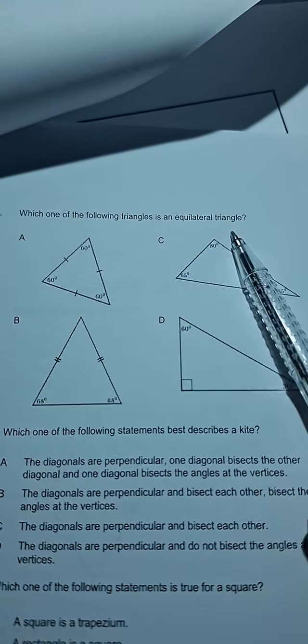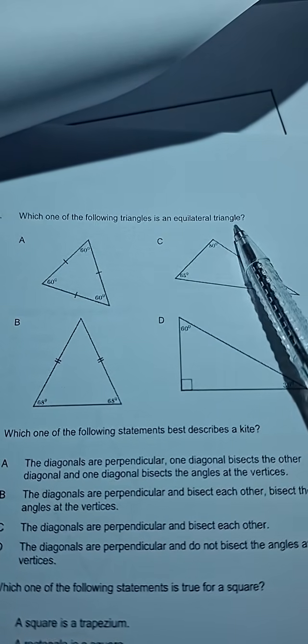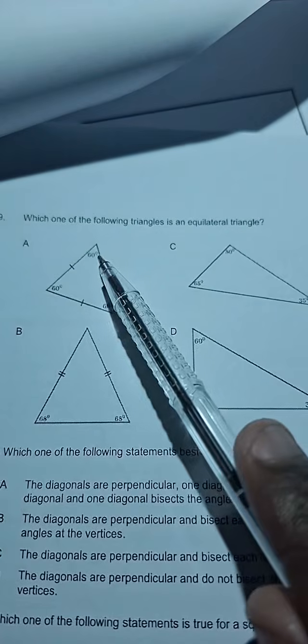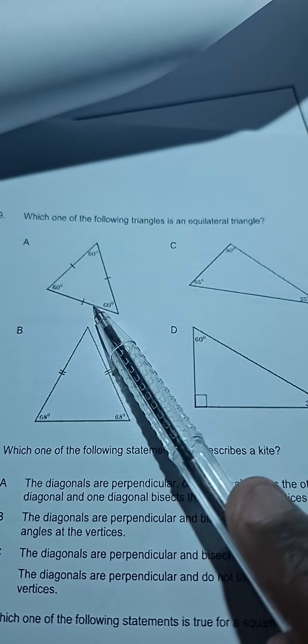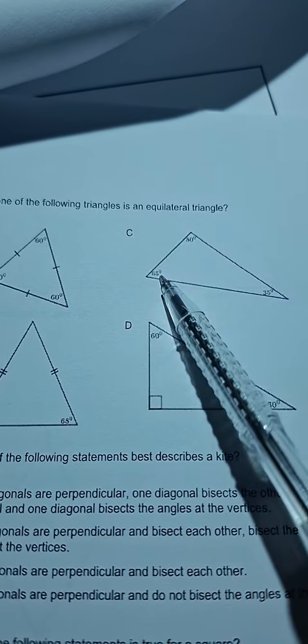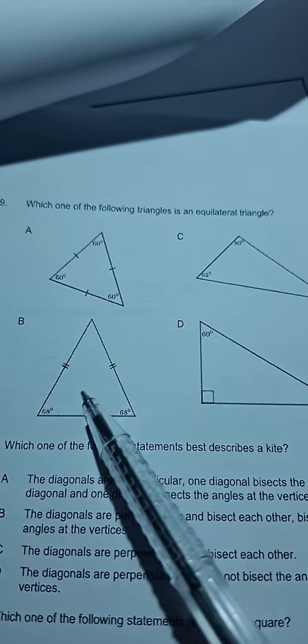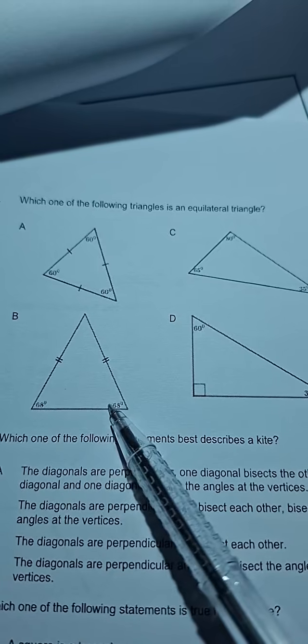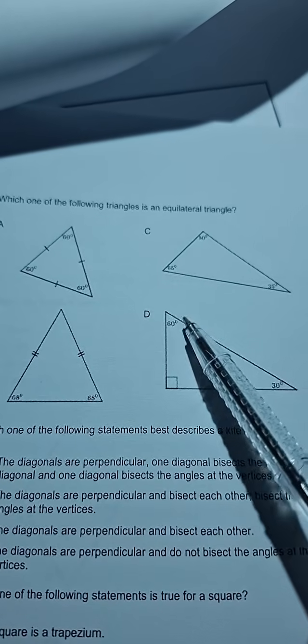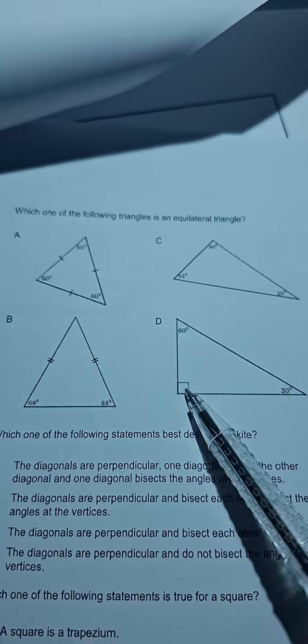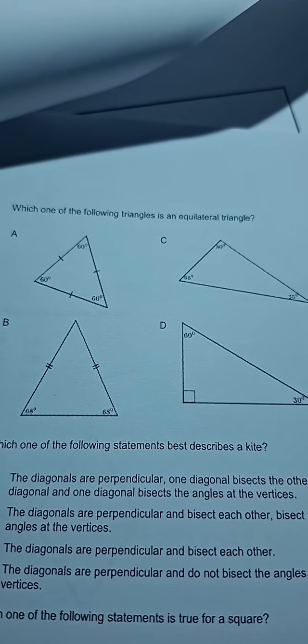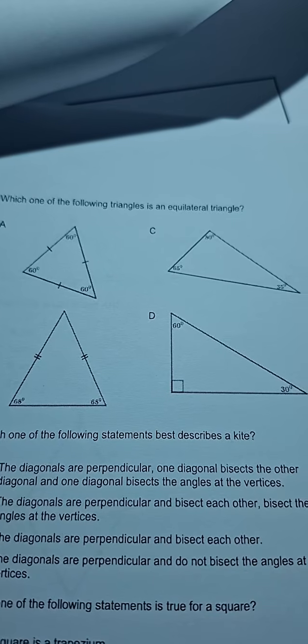Moving right along. Which one of the following triangles is an equilateral triangle? Look at this one, A: 65, 80, 35. Look at this one, B: 68, 68. Look at this one: 60, 30, 90. All right, so which one is an equilateral triangle?